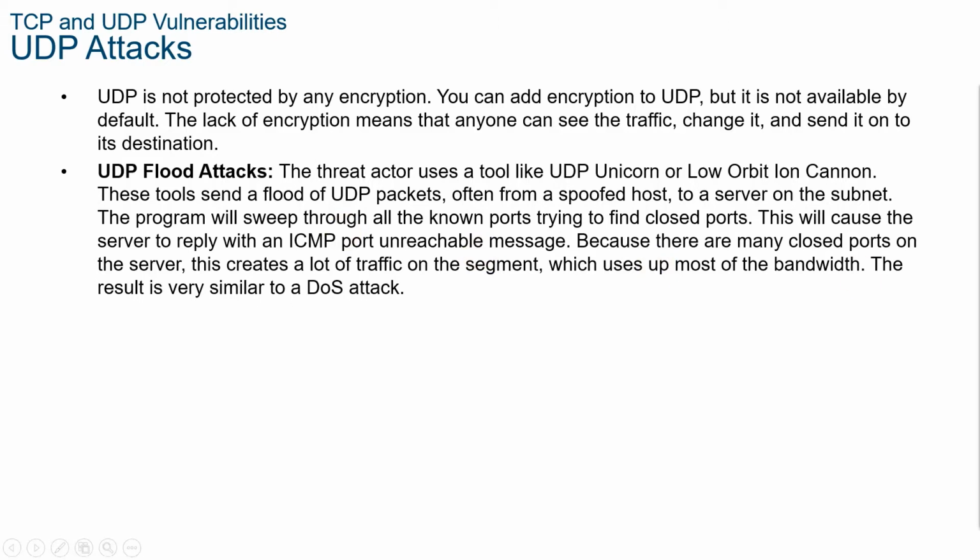This will cause the server to reply with an ICMP port unreachable message. Because there are many closed ports on the server, this creates a lot of traffic on the segment, which uses up most of the bandwidth. So the result is similar to a denial of service attack.